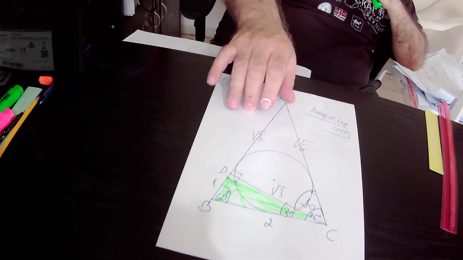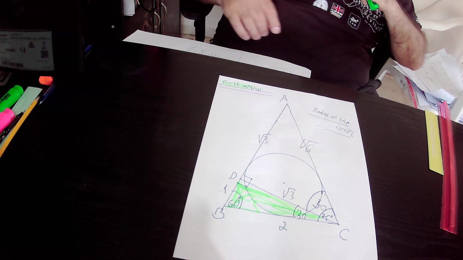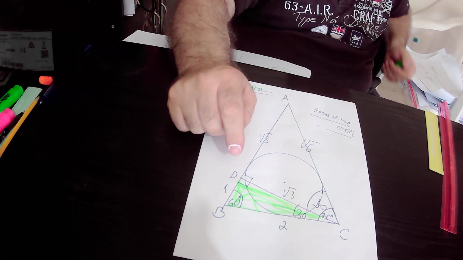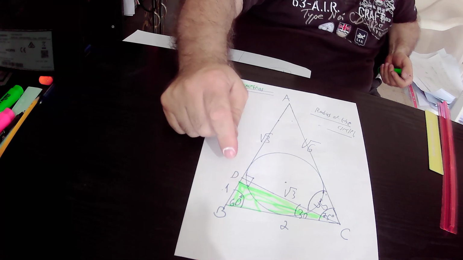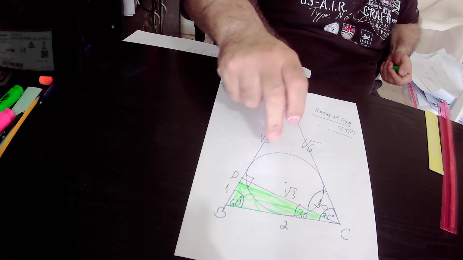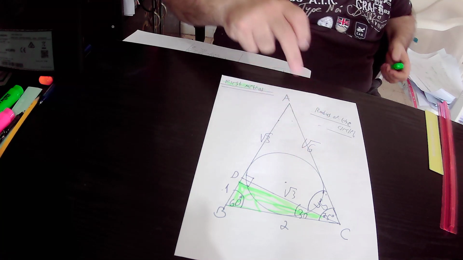Inside triangle ABC, we have a circle that is inscribed in triangle ABC. Side BC equals 2 units. Angle ABC equals 60 degrees. Angle ACB equals 75 degrees. And our mission is to find the radius of the circle inscribed in triangle ABC.